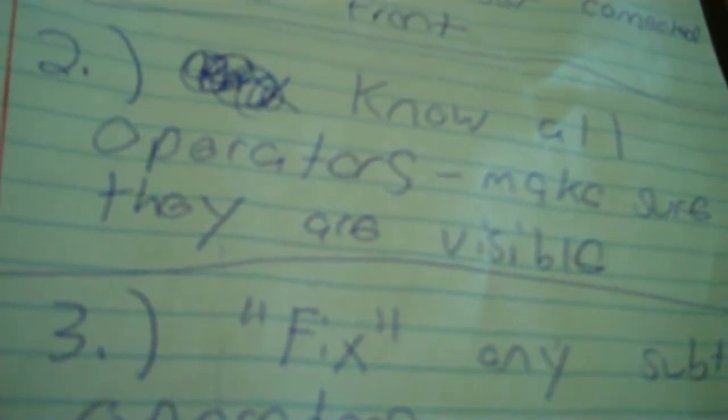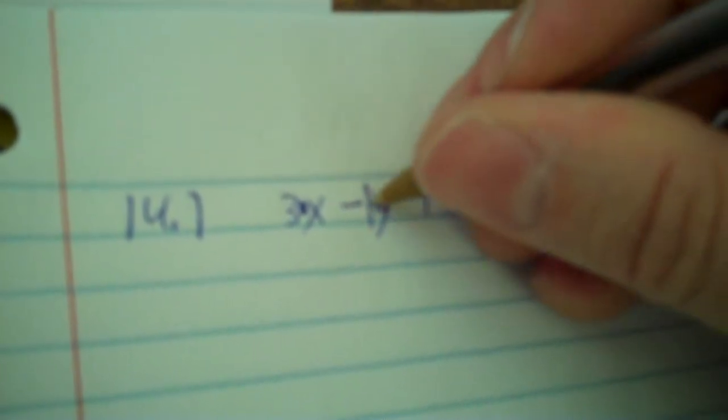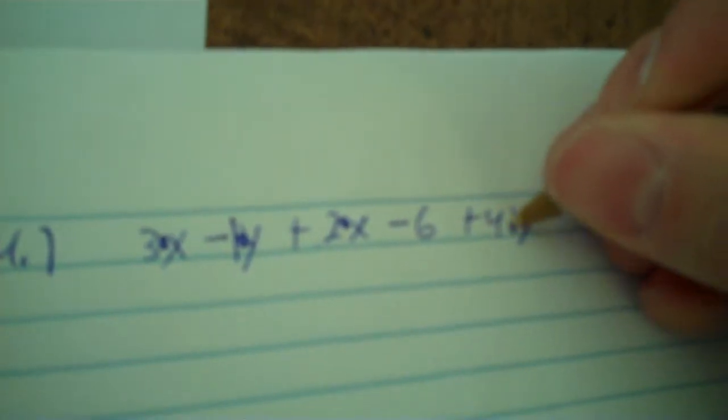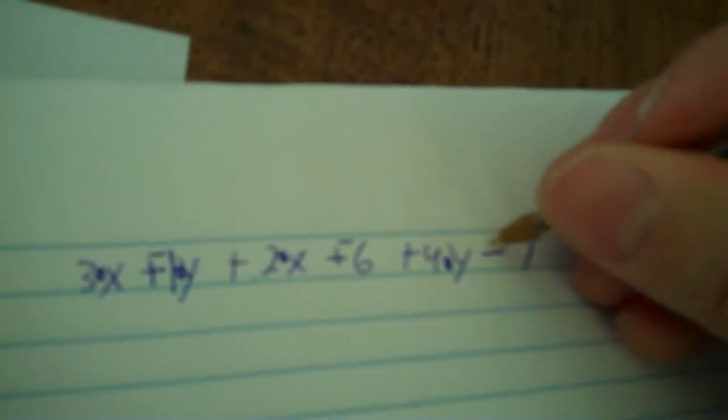So that x has a 3. That y needs a number. It's a 1, 2, 4. Know all the operators, make sure they're visible. So 3 and x is times, x and 1's minus, 1 and y's times, y and 2's plus, times, minus, plus, times, minus. Okay, fix any subtraction operators. So we've got 3 times x minus, so that's now going to be a plus negative 1 times y. Plus 2 times x minus, so plus negative 6, plus 4 times y minus 7.